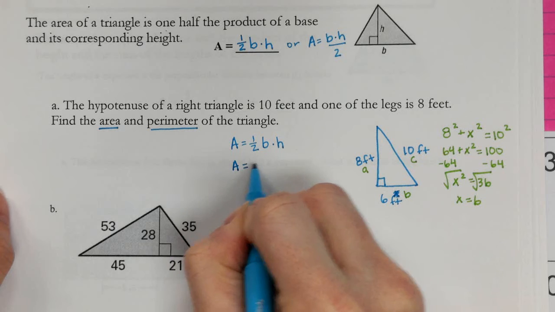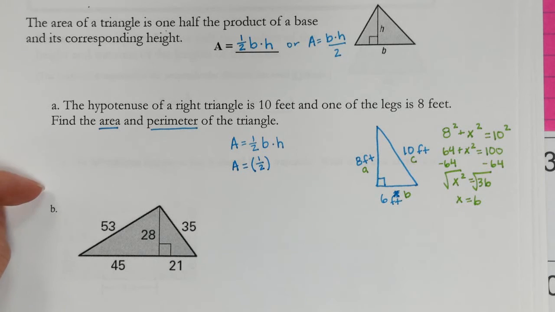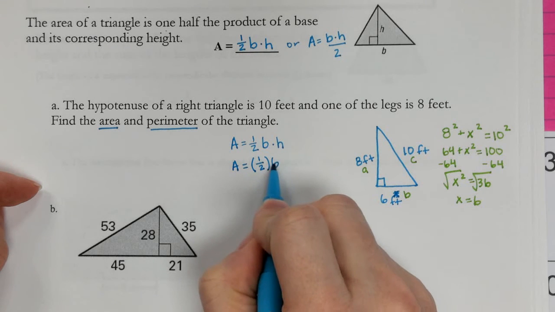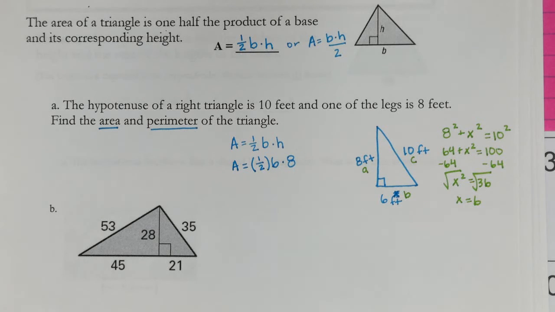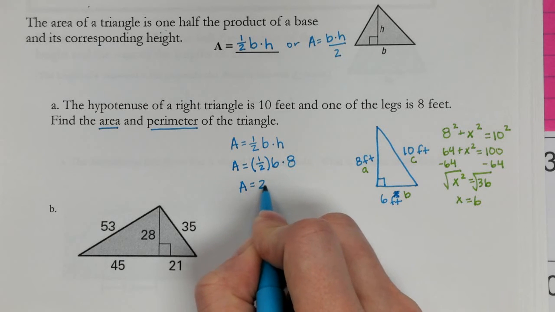So area is, and because I'm going to use the 1/2, I'm going to put it in parentheses, so 1/2, and then the base is 6 times 8. I'm going to go to my calculator, parentheses 1/2, or remember you can use 0.5 times 6 times 8 is 24. So the area is 24.